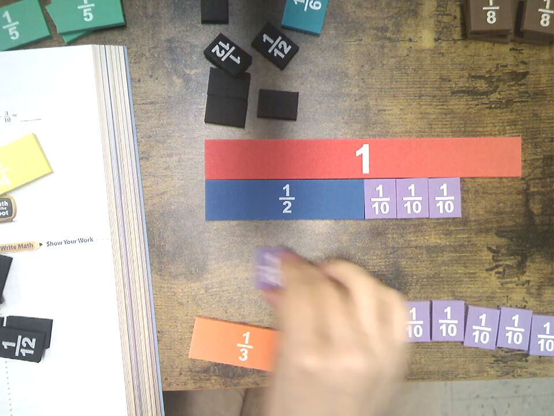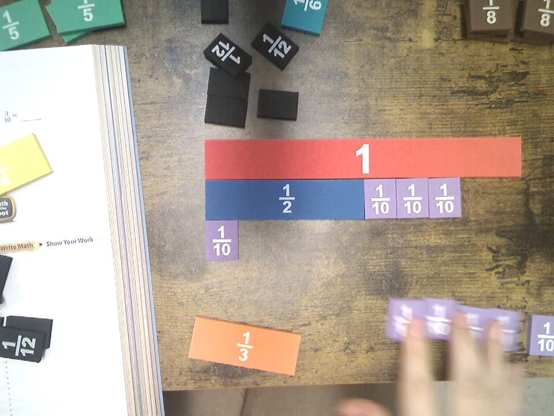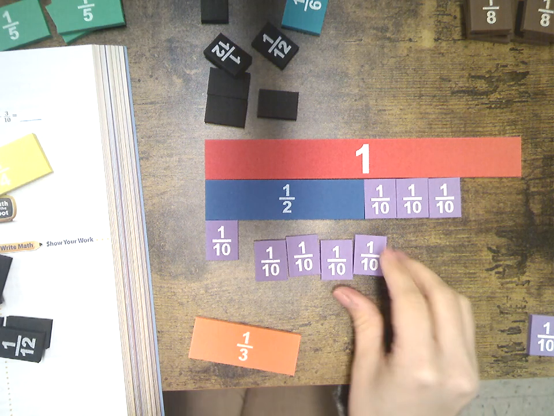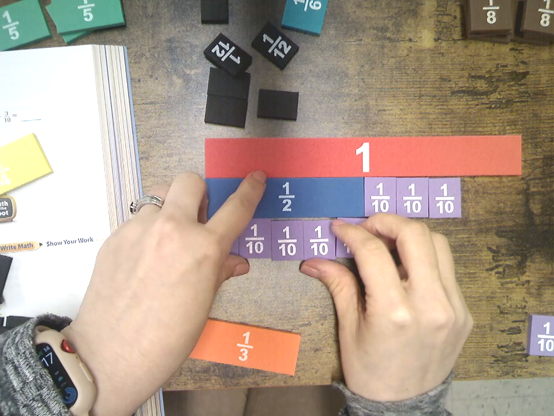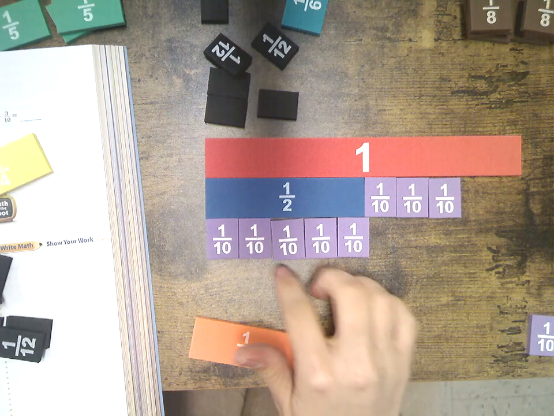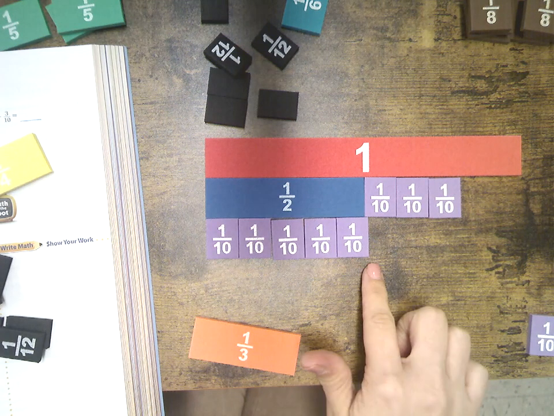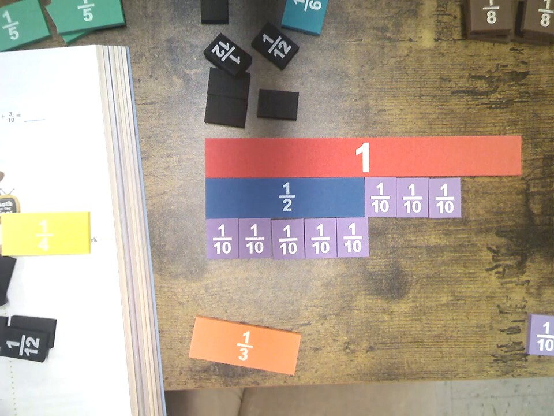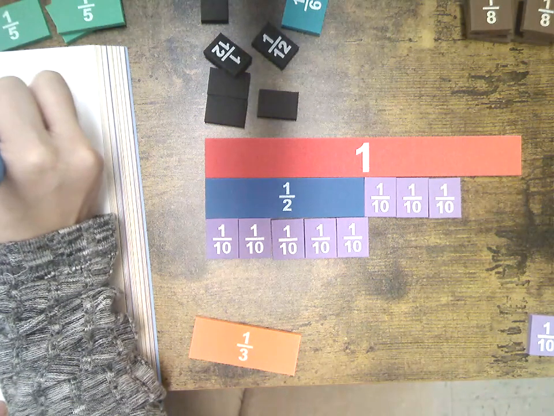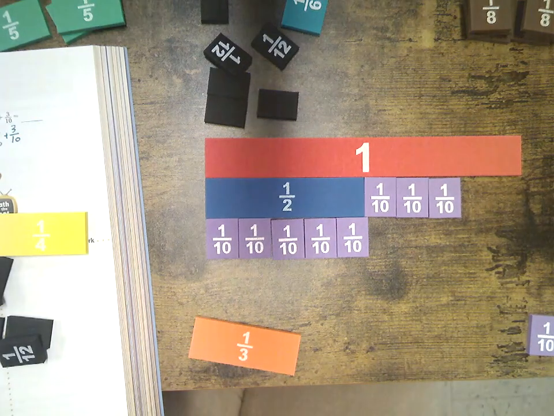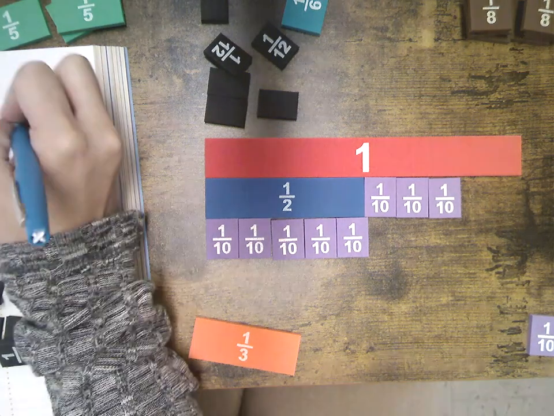And half of 10 is 5. So I just set those underneath. And then I would add them together. So I have 5/10 plus 3/10, which is equal to 8/10.